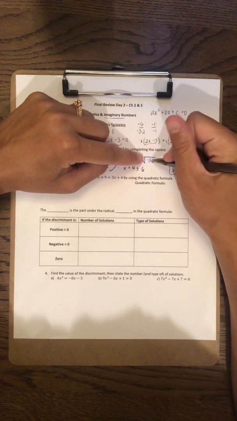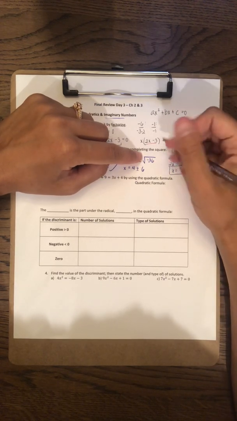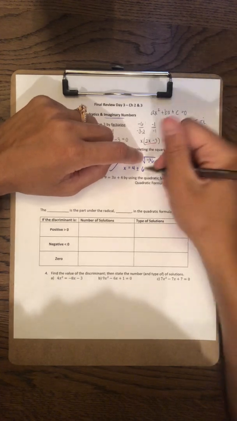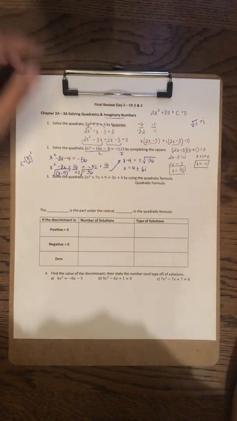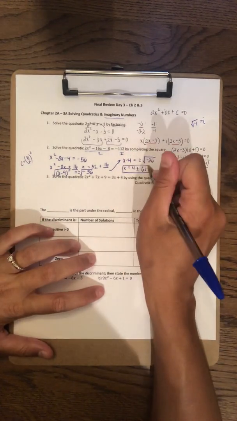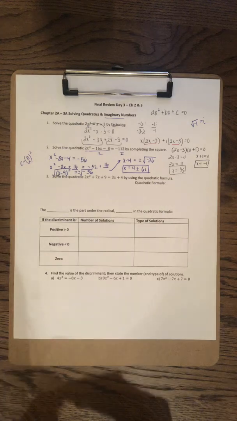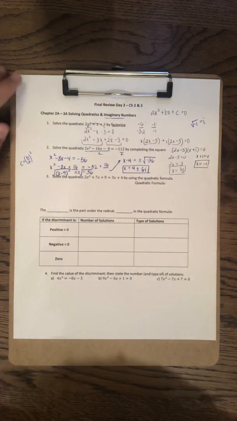If we took out a 6, then we'd be left with a negative 1 inside. But the square root of negative 1 is equal to i, so we can take out an i. So the solutions are 4 plus 6i and 4 minus 6i. And that's completing the square.